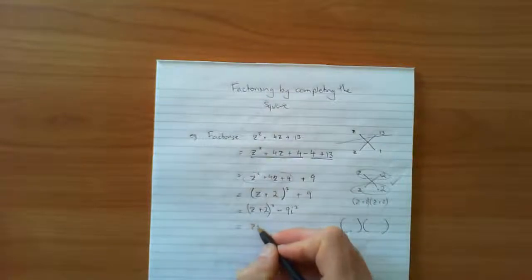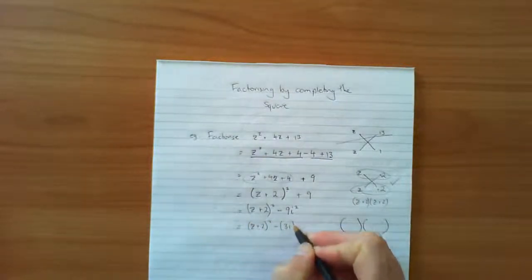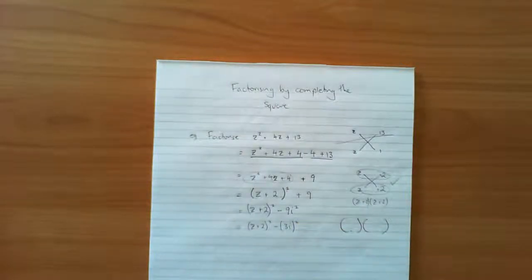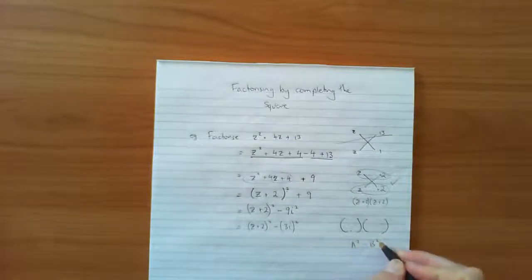We've really got z plus 2 squared minus 3i squared, which is really a squared minus b squared.